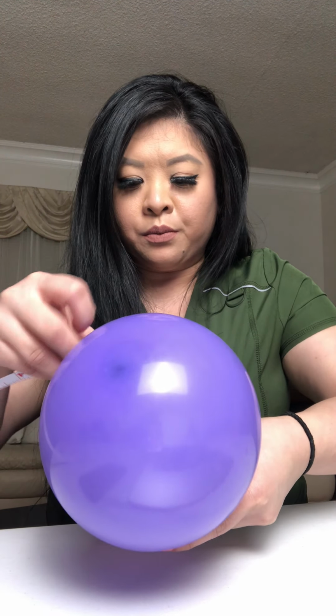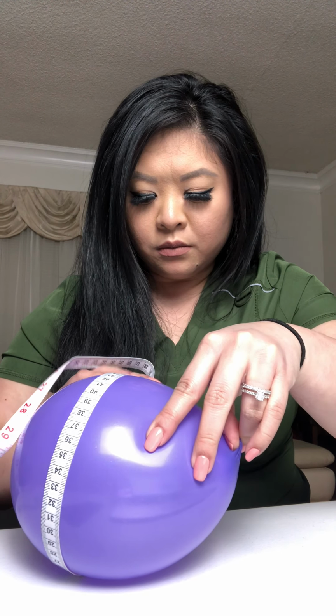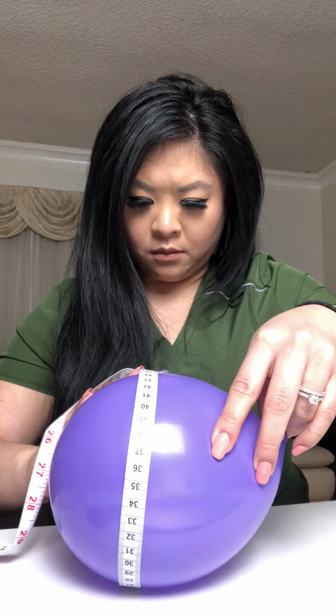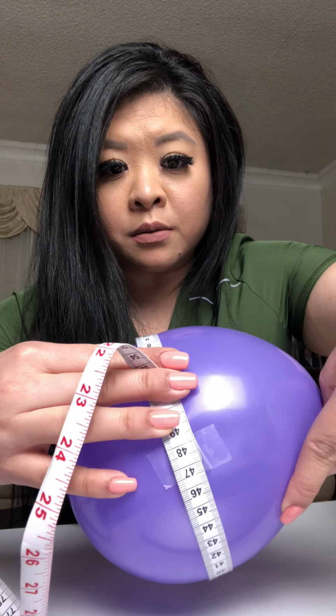Okay, so I'm going to squeeze the neck of the balloon to prevent the air from leaking out. And now I'm going to take the measuring tape and measure the circumference of the balloon. I'm going to use centimeters. You're going to measure the widest part. So I have 47.